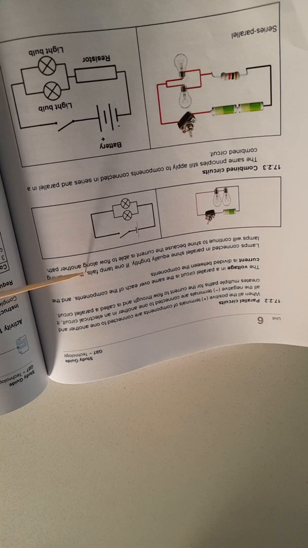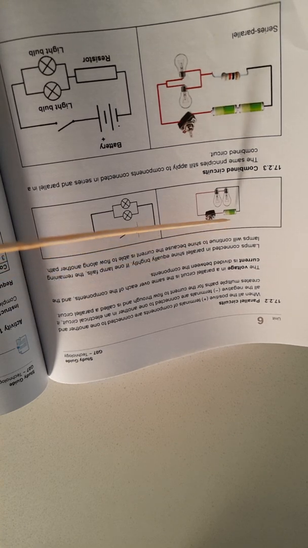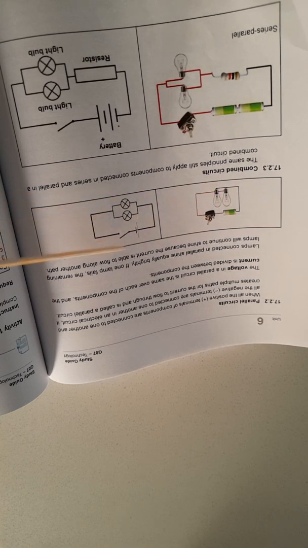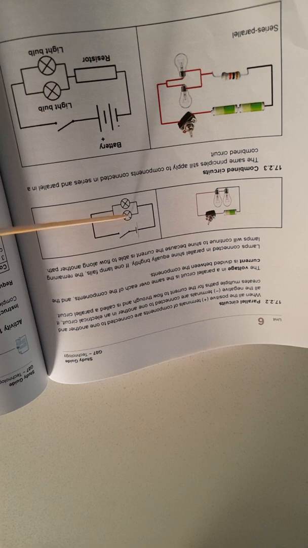If one lamp fails, the remaining lamps will continue to shine because the current is still able to flow along another path. Let's see the connection. So we have a cell, we have a switch, we have two bulbs connected, and this is our diagram. Now, if this bulb fails, now let's see, current is flowing all the way coming here. And if this bulb fails, current will come here but won't continue here. So this bulb will be off. But now here, current will continue and this bulb will shine.